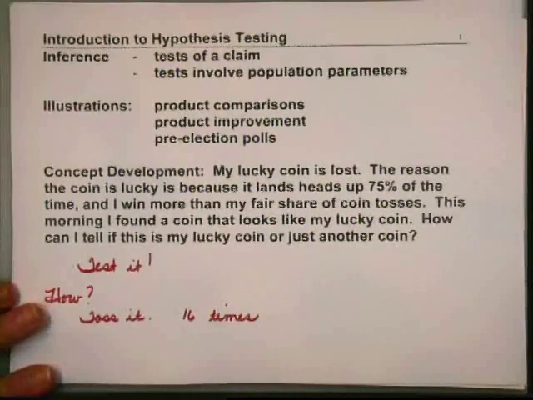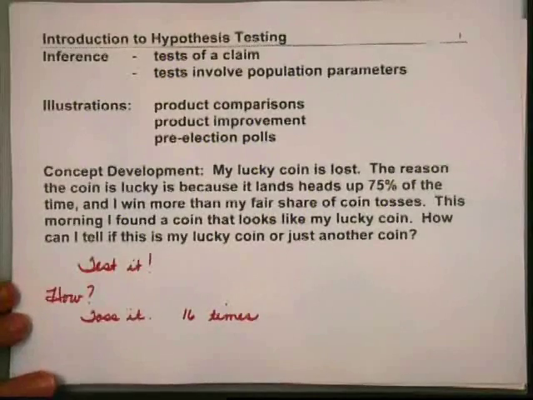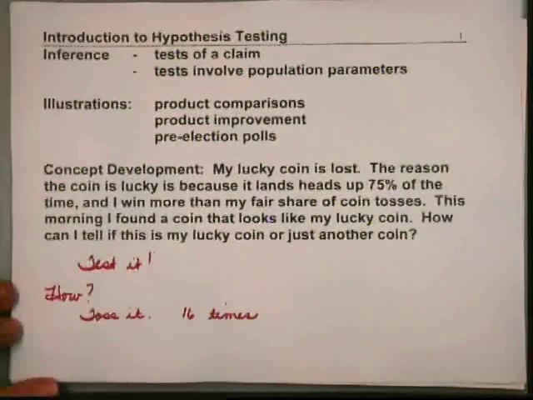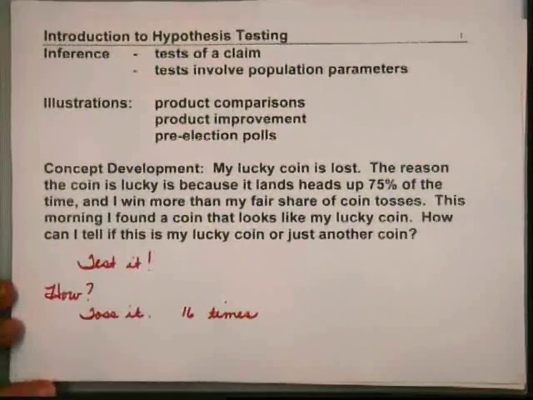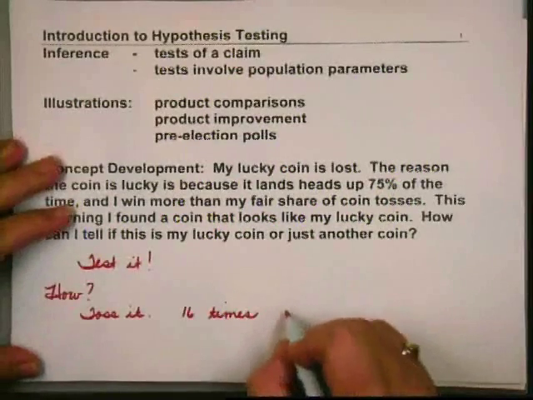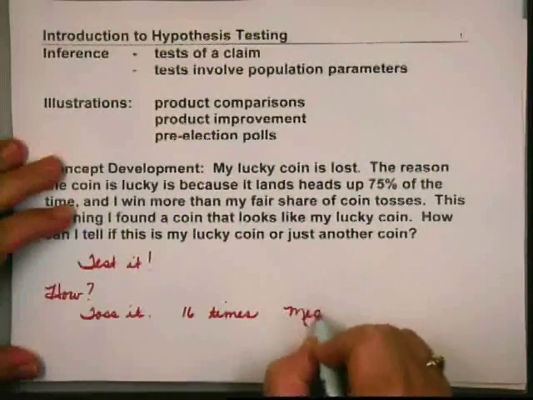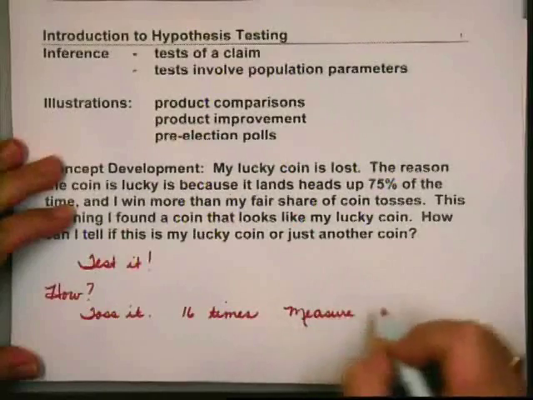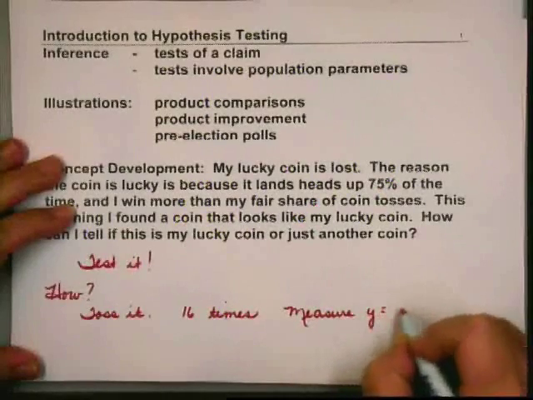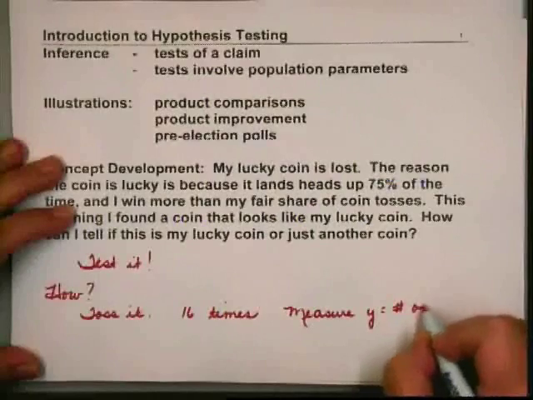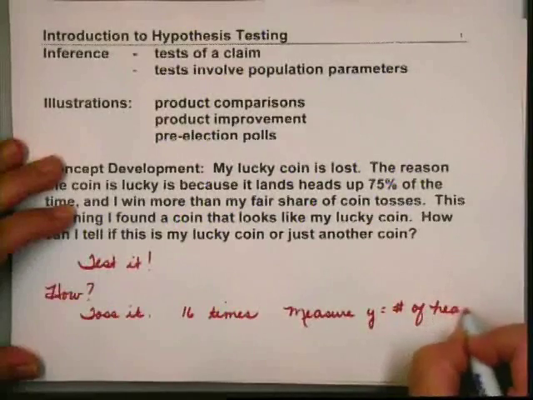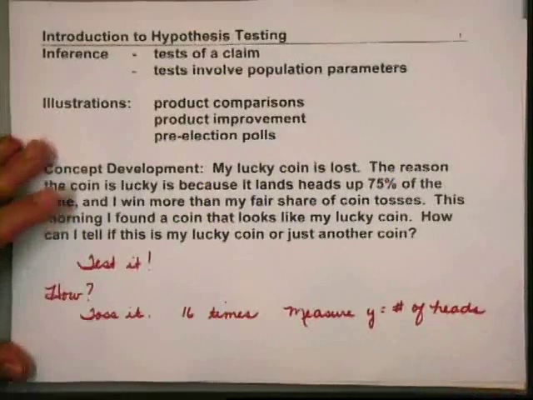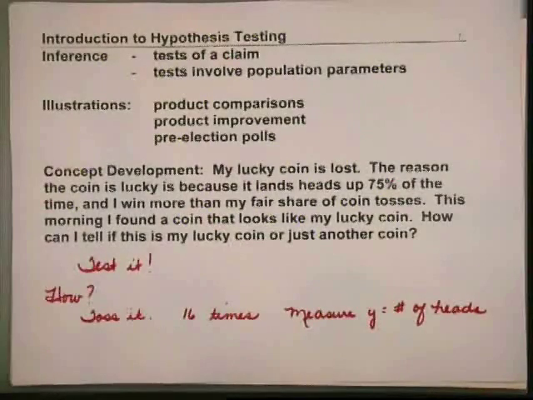Then what? What am I measuring when I toss it? How many times it lands heads up. So I want to measure, say, y equal to the number of heads.